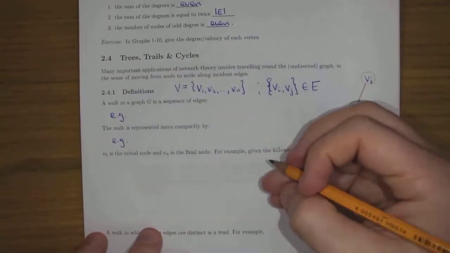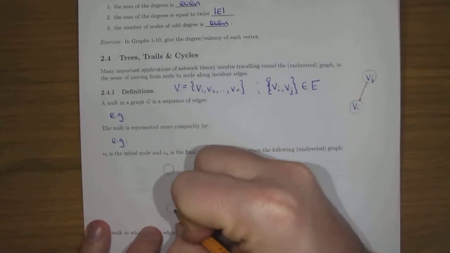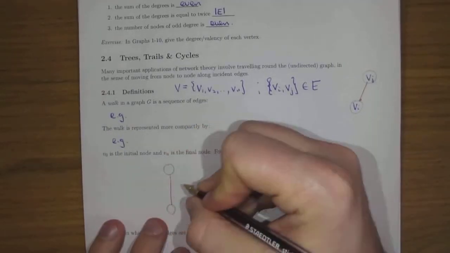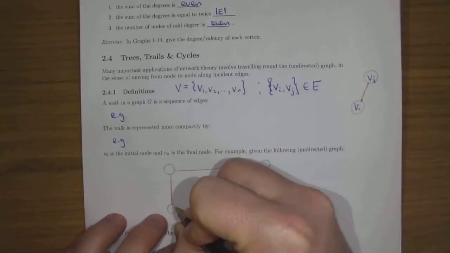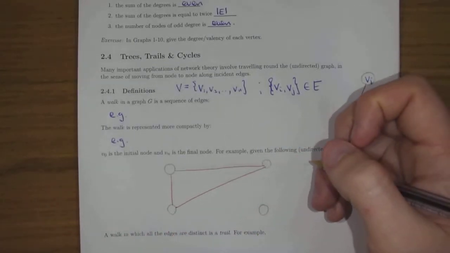Okay, so let's take four nodes, V1, V2, V3, V4, and suppose the edges are something like this. And in this example we will include a loop.